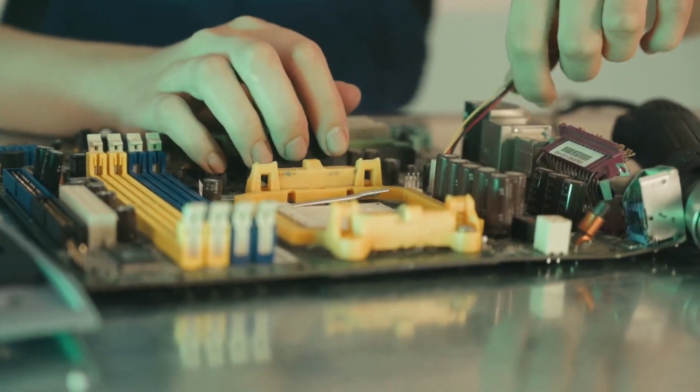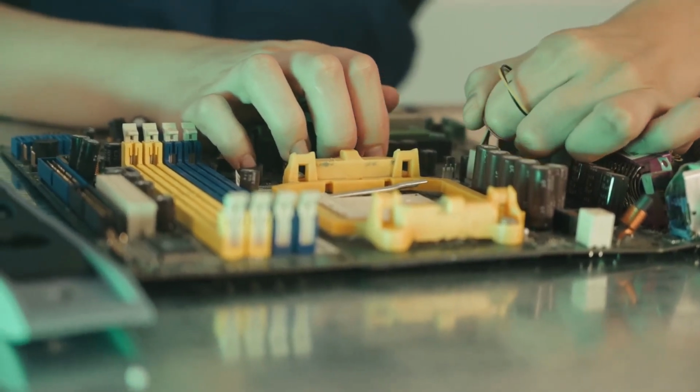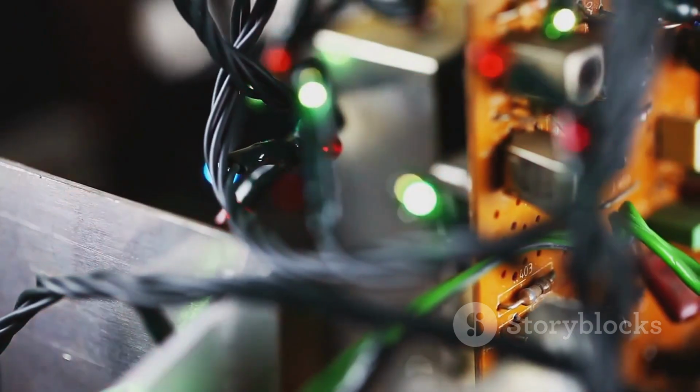So, next time you're upgrading your PC or troubleshooting a problem, remember the unsung hero, the motherboard. It's the heart of your computer, beating strong and keeping everything running smoothly.